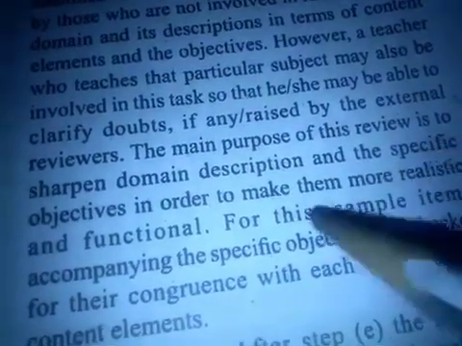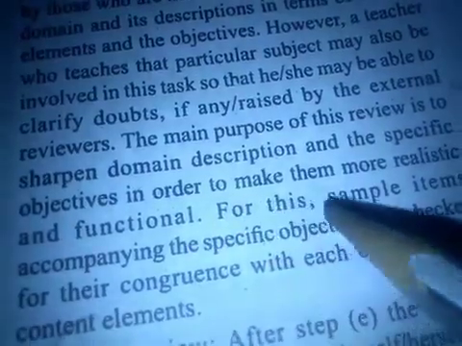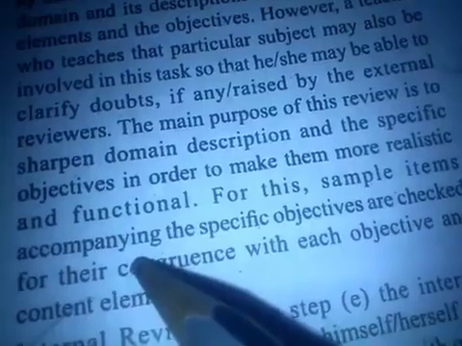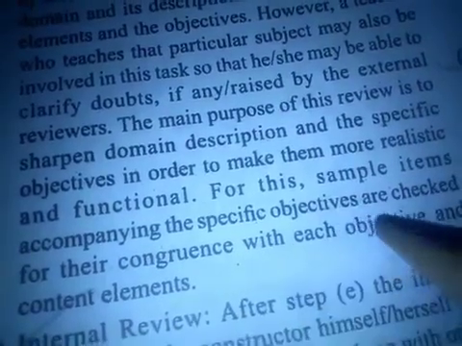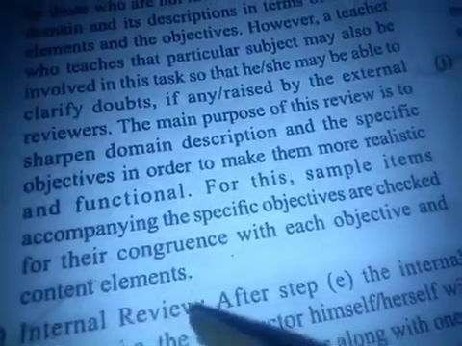The main purpose of this review is to sharpen domain description and specific objectives in order to make them more realistic and functional. The sample items accompanying the specific objectives are checked for their congruence with each objective and content elements.